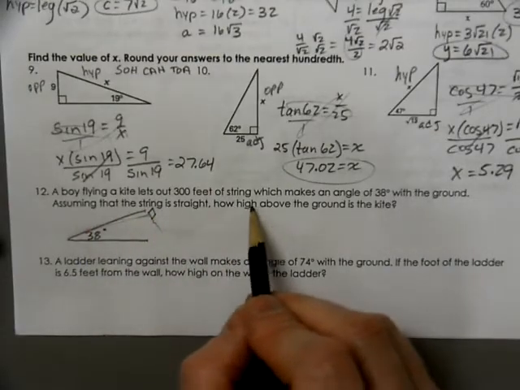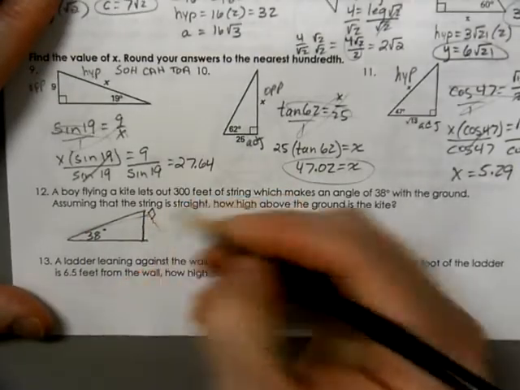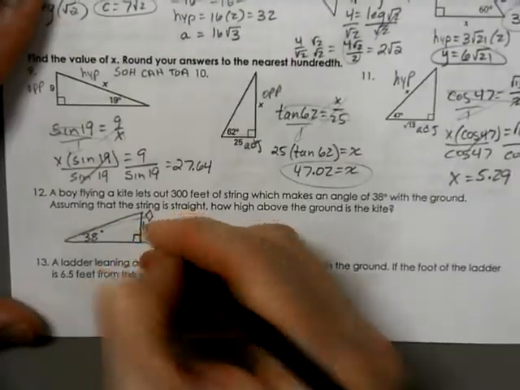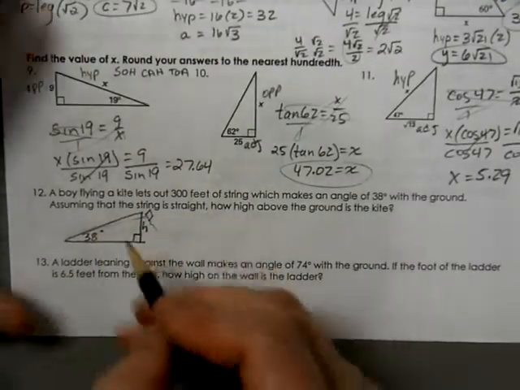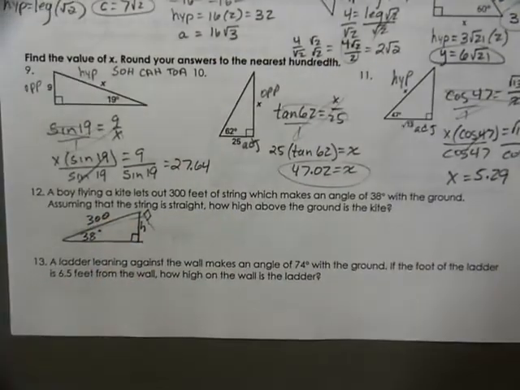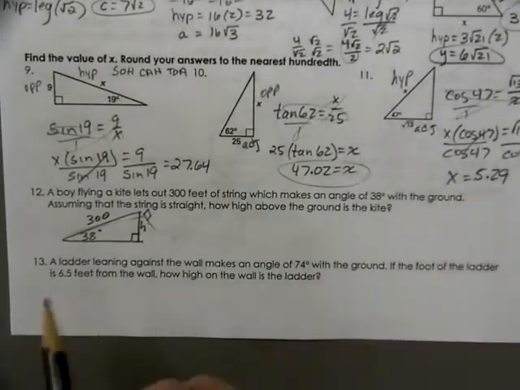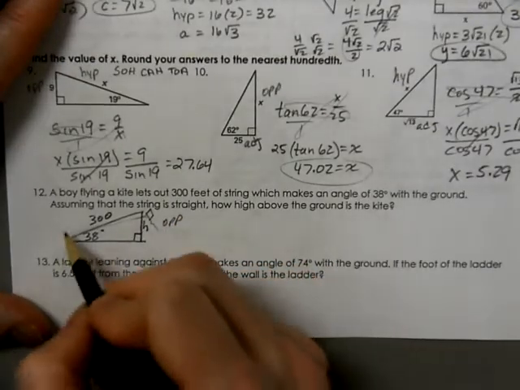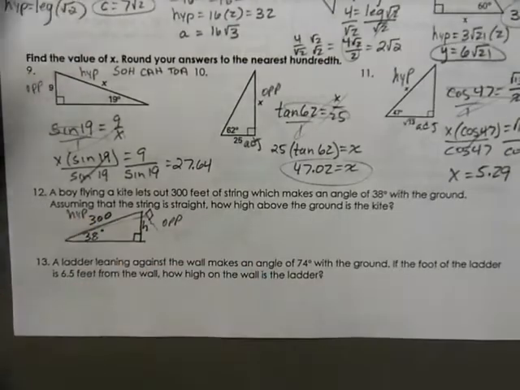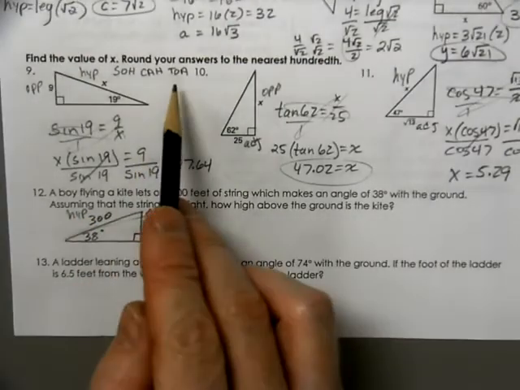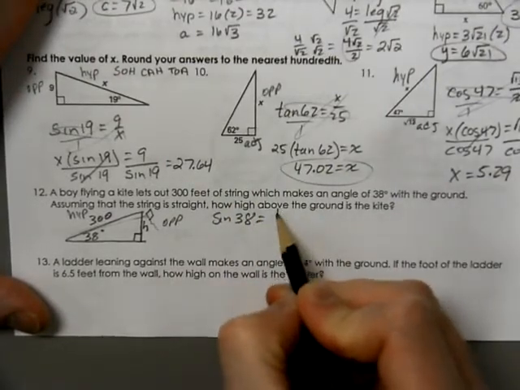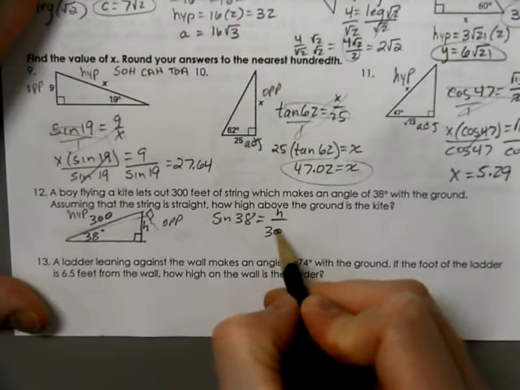Assuming that the string is straight, how high above the ground? That's what we're wanting to find, and height is always measured perpendicularly. The toughest part here is knowing where the numbers go. Opposite of the 38 would be the height, and the string is the hypotenuse. Using SOHCAHTOA, sine of 38 equals the opposite over the hypotenuse.